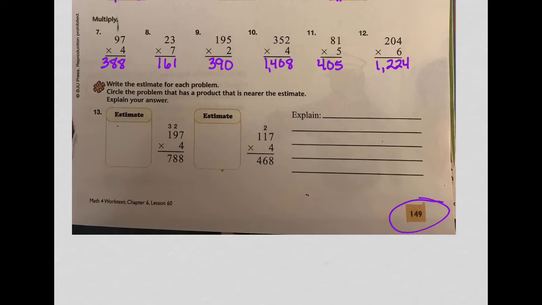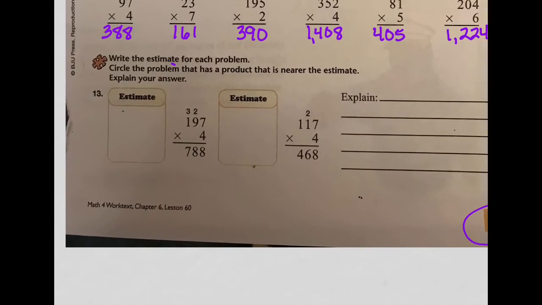We're going to write the estimate for each problem, circle the problem that has a product that is nearer the estimate, and explain your answer. So how many things are we doing? 3 things, right? First thing we're going to do is write the estimate for each problem. All right, so 197, what would that round to?